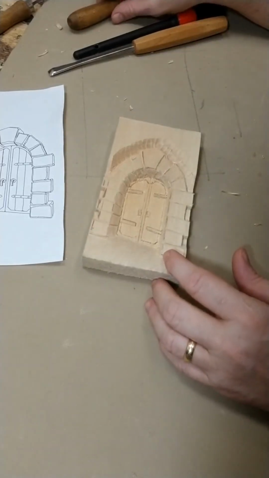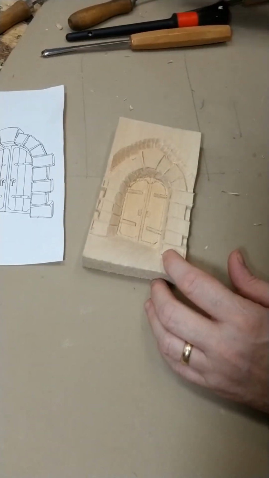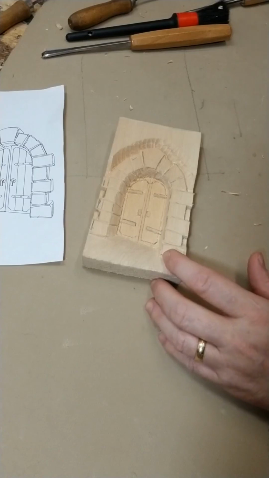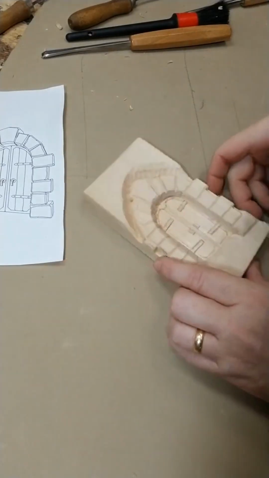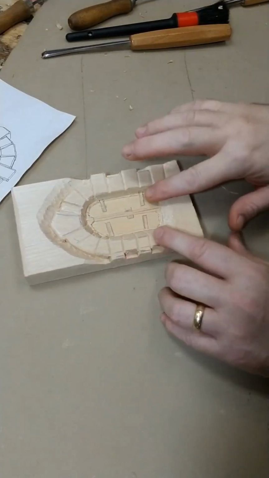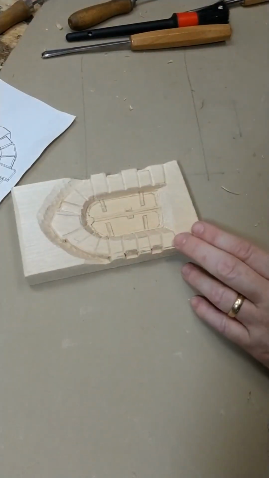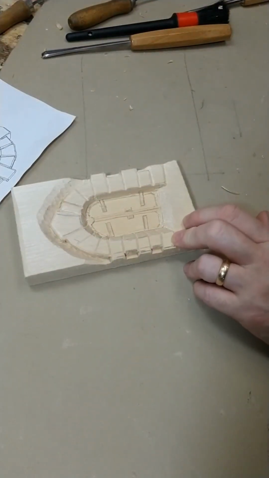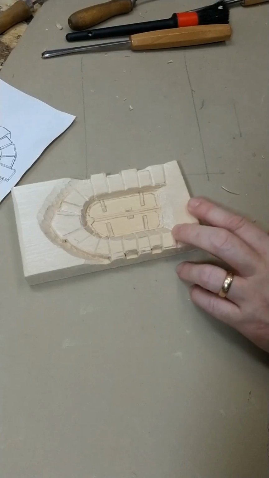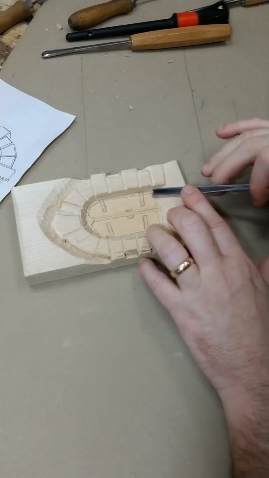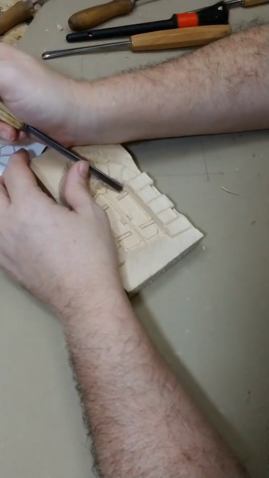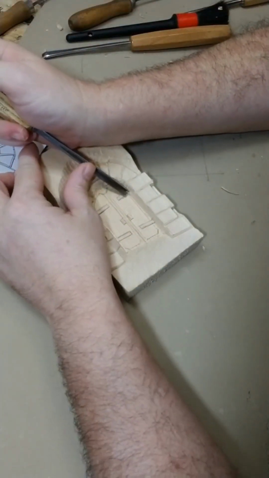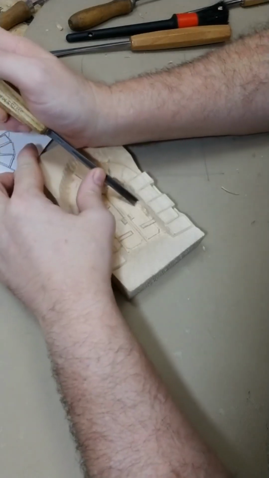So what we're going to do is use, well, I guess we could use a V-parting tool. I haven't used one of those today. I have quite a few V-parting tools. Let's go ahead and try to just square that up a little bit.